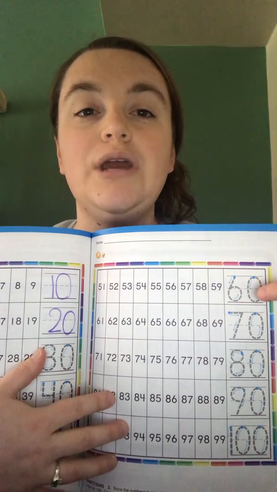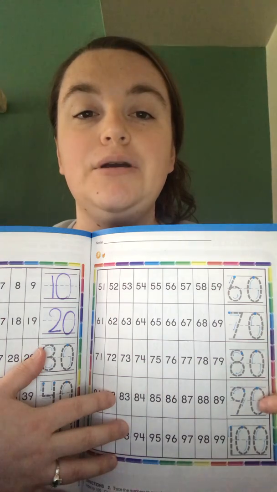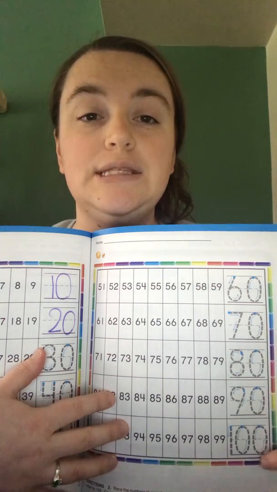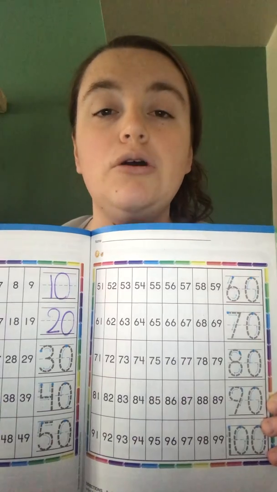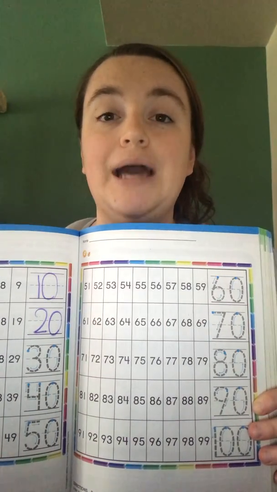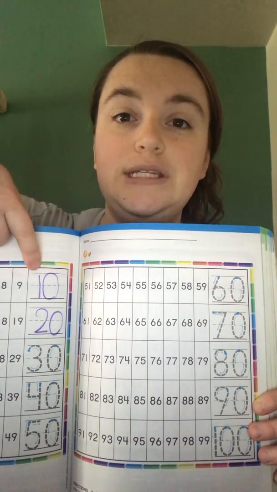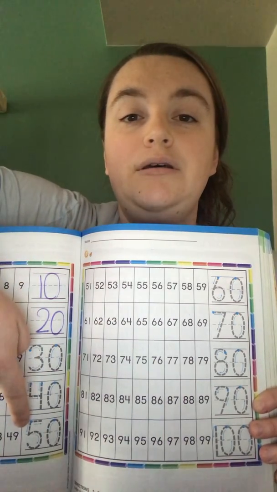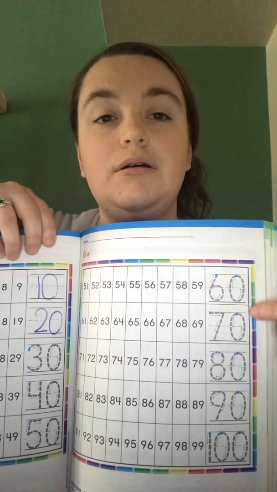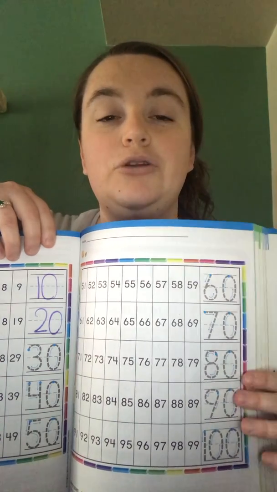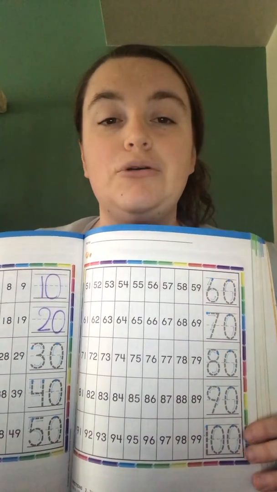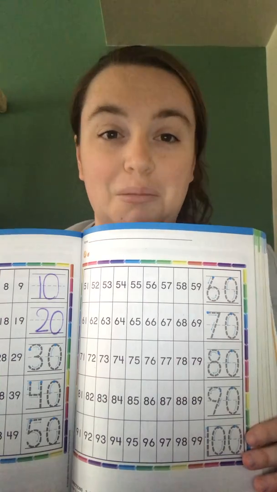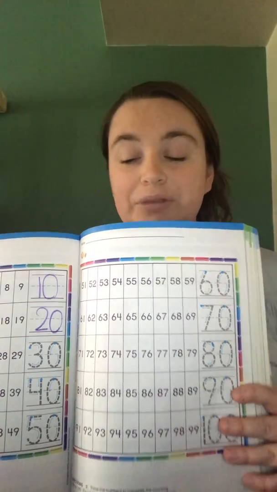So boys and girls, trace all of these numbers, say them as you trace them, and then start over with counting by tens. So start here with 10 and count all the way down until you get to 100. You are just saying the numbers, tracing and saying the numbers, boys and girls, okay?